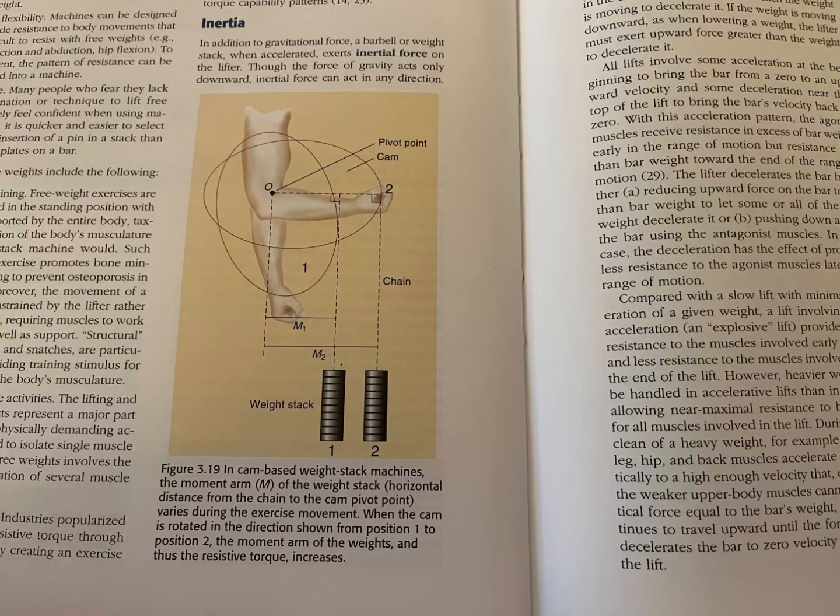Inertia. In addition to gravitational force, a barbell or weight stack, when accelerated, exerts inertial force on the lifter. Though the force of gravity acts only downward, inertial force can act in any direction. The upward force a lifter exerts equals the weight lifted plus any inertial force, which is the mass times the upward acceleration of the bar.